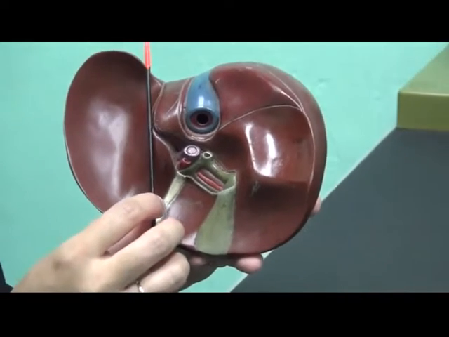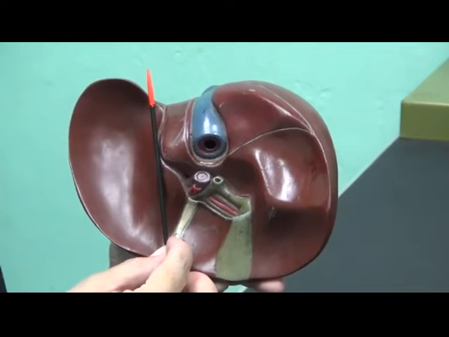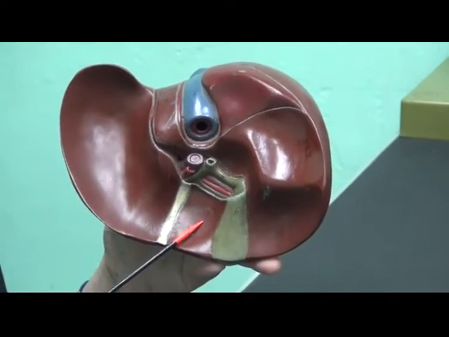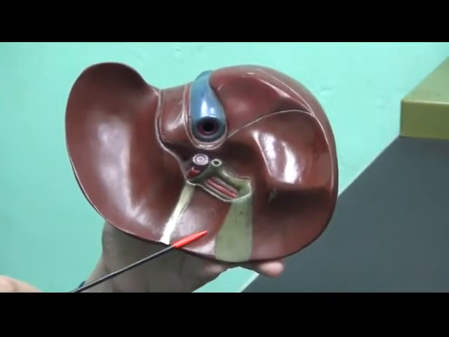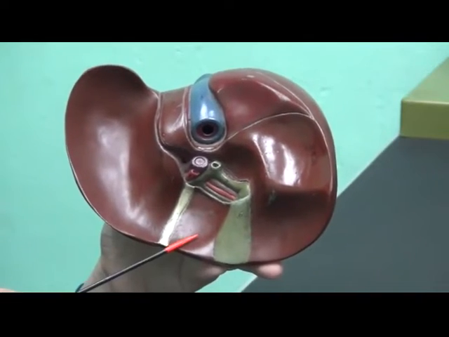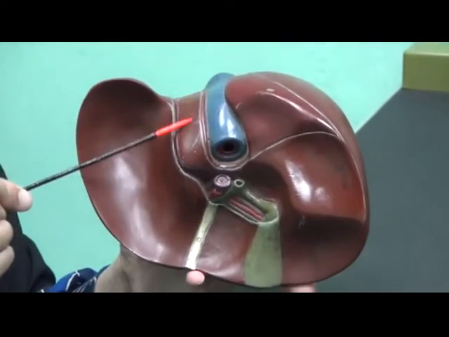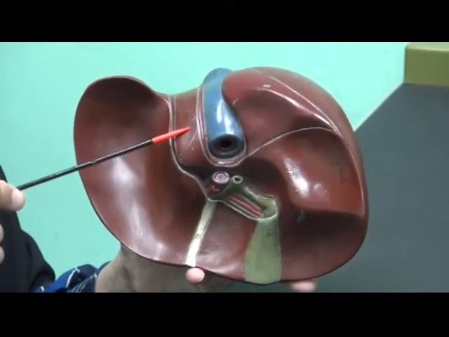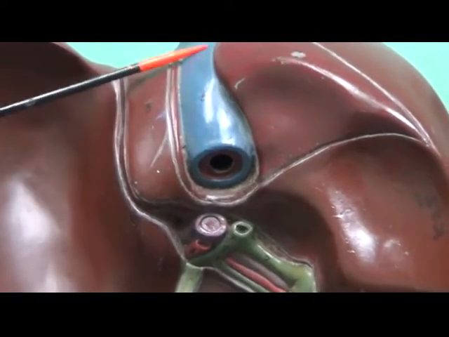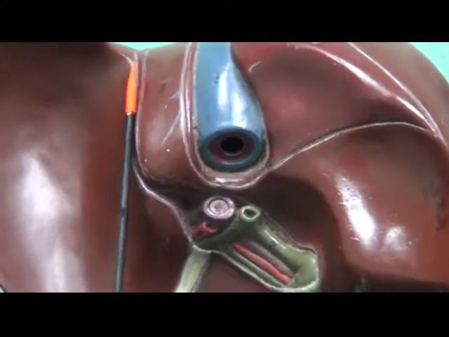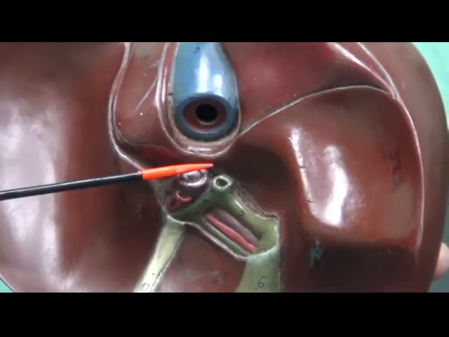So if you look at the anatomical subdivision, which is here, this is the landmark. The caudate and the quadrate lobe belong to the right anatomical lobe. Another important thing that you must know is to describe the boundaries of the caudate lobe. Look here, this is the caudate lobe. It is bounded by the inferior vena cava, fissure of ligamentum venosum, and also the porta hepatis.